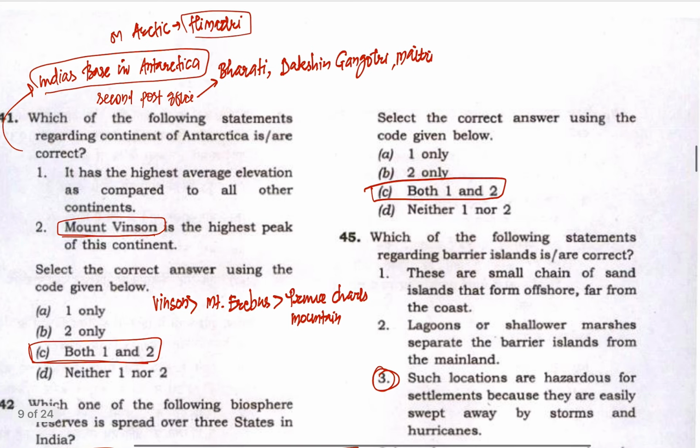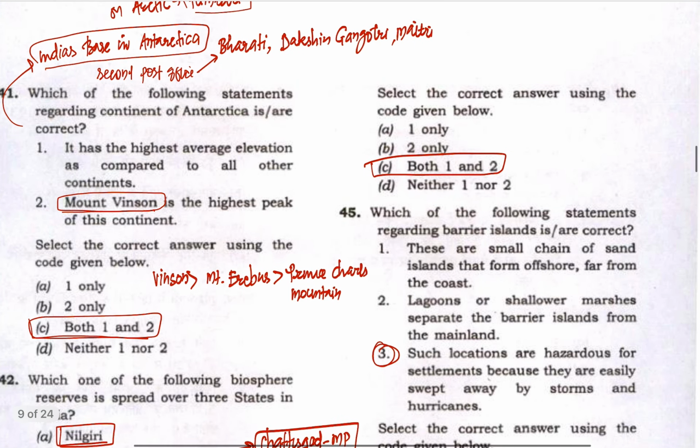Now, which of the following statements regarding the continent of Antarctica is correct? Antarctica has the highest average elevation all over the world, right? So compared to other continents, Antarctica has higher elevation, and the highest mountain on Antarctica is Mount Vinson. The second highest mountain is Mount Erebus, and third is Prince Charles Mountain.